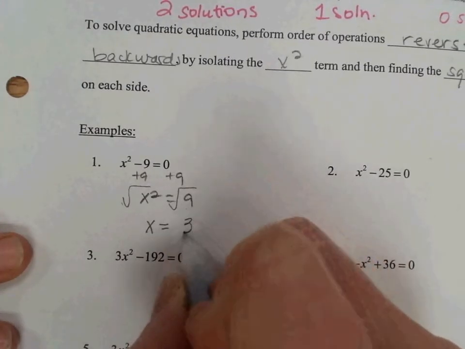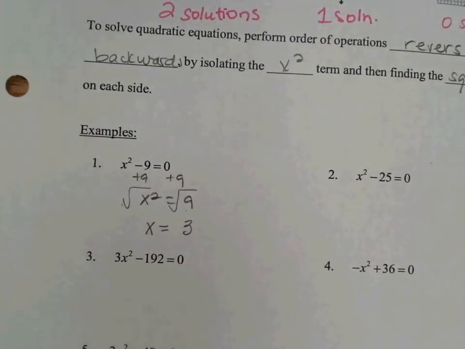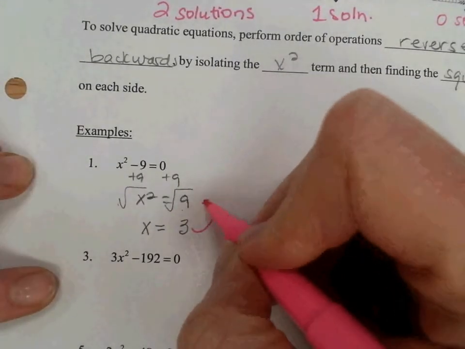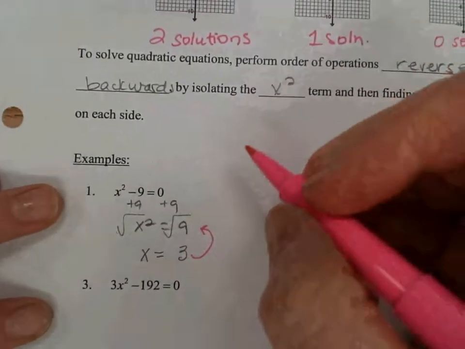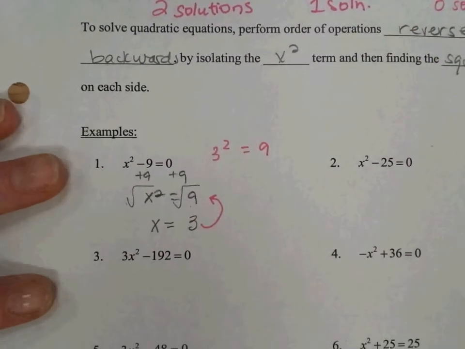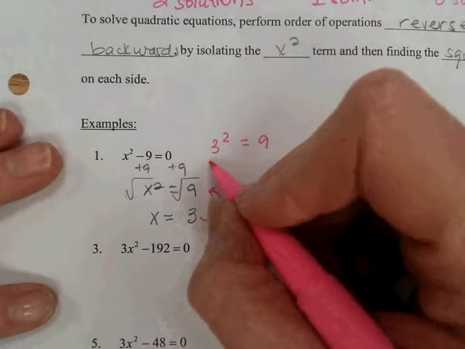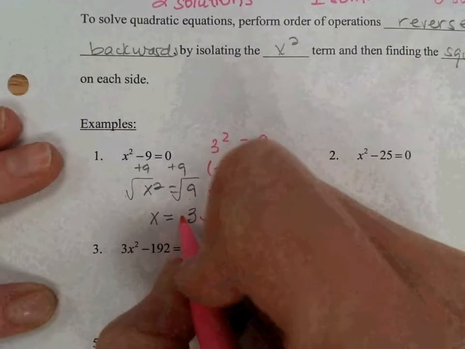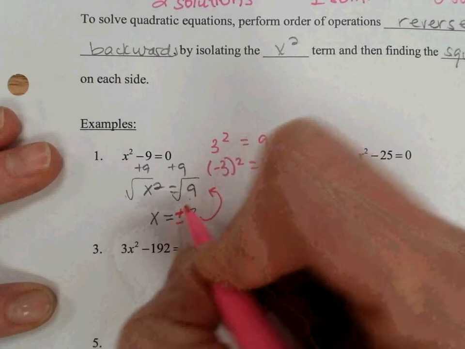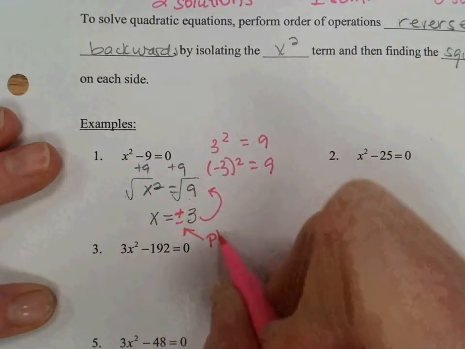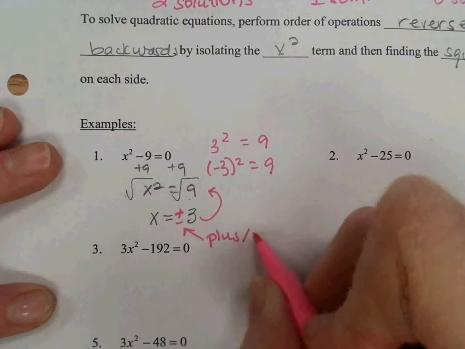Now something that's important to keep in mind is that if I were to go back and check 3 as a solution, 3 squared is 9, but it's not the only value that equals 9 when we square it. Actually, negative 3 also works. And so whenever we take the square root of a perfect square, we always need this symbol, plus or minus. It's called the plus or minus symbol.